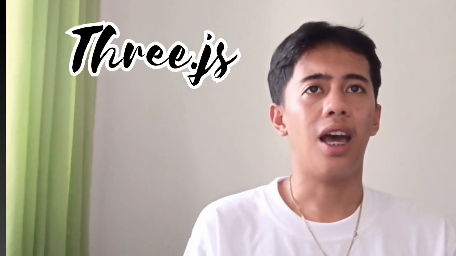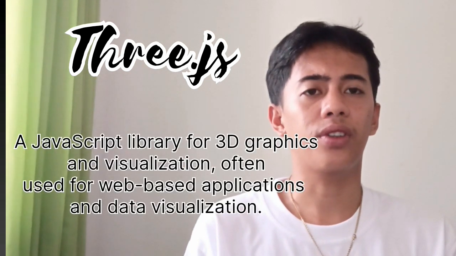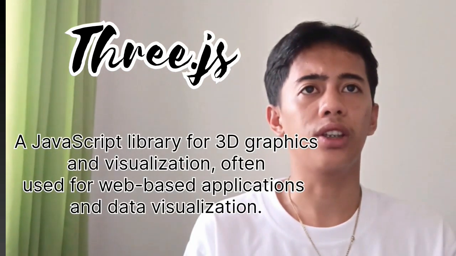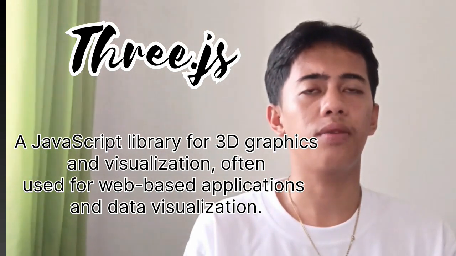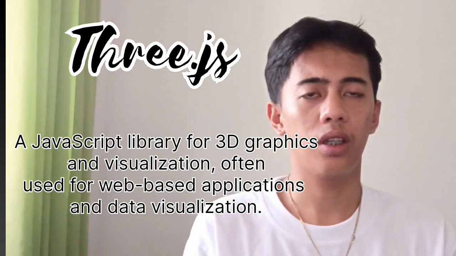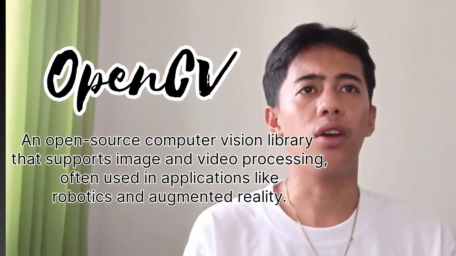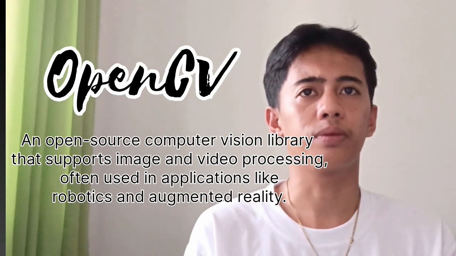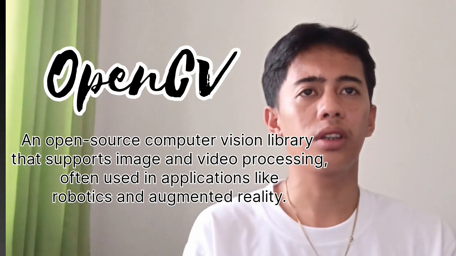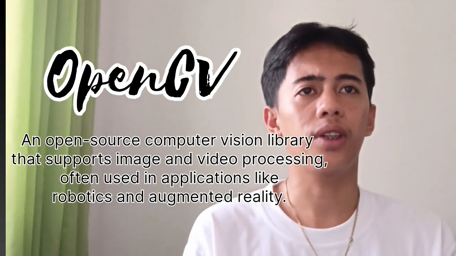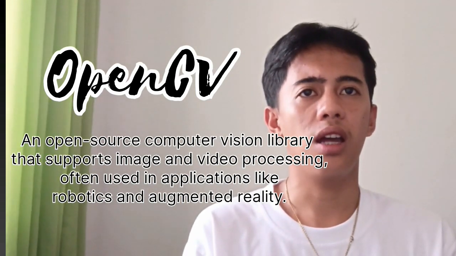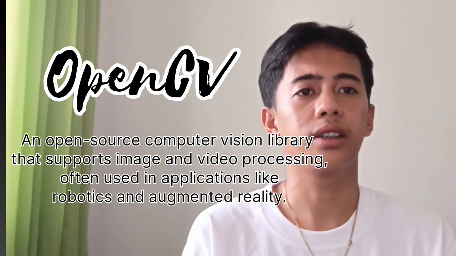Number 9. Three.js, a JavaScript library for 3D graphics and visualization, often used for web-based applications and data visualization. Number 10. OpenCV, an open source computer vision library that supports image and video processing, often used in applications like robotics and augmented reality.